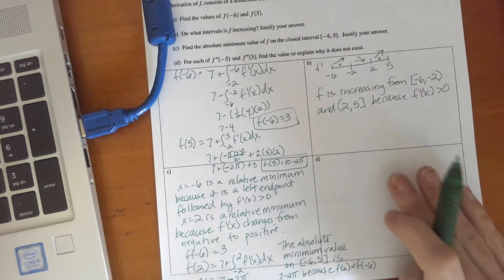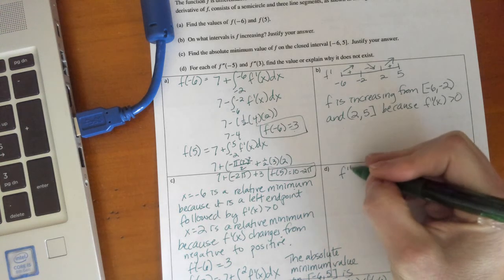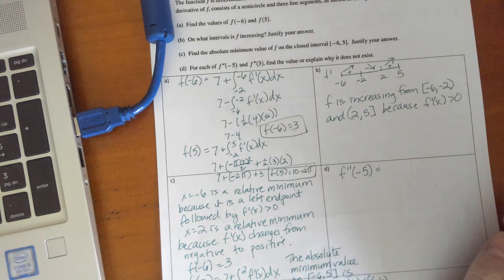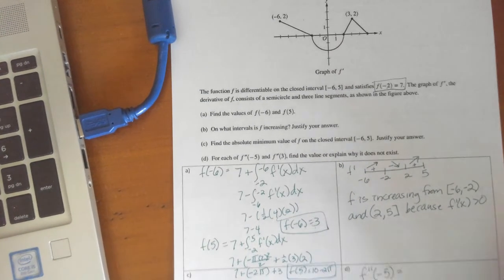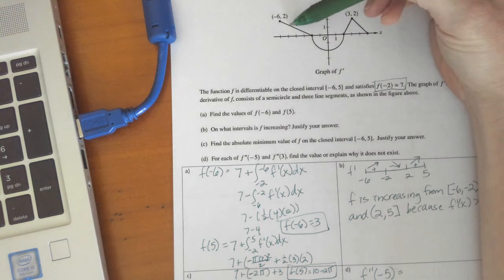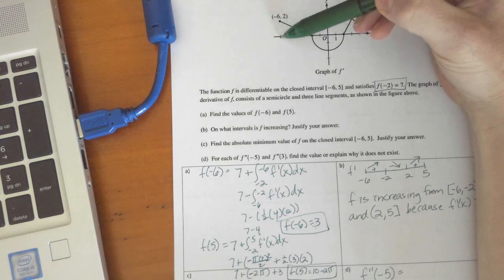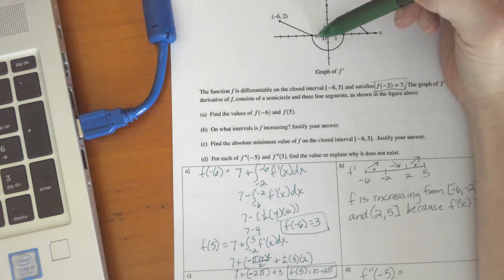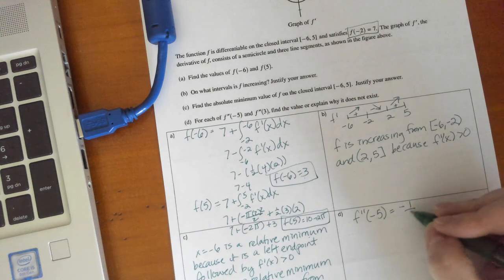And our last part is asking us to find f double prime of negative 5 and f double prime of 3, find the value or explain why it does not exist. So we're going to start with f double prime of negative 5. This is the f prime graph. So if we're looking for f double prime, we're looking for the rate of change or the slope of this graph at negative 5. Since this is a linear function, we can just count our rise over run. We're going down 2 and over 1, 2, 3, 4. This line all has the same slope, so that's going to be a negative 1/2.